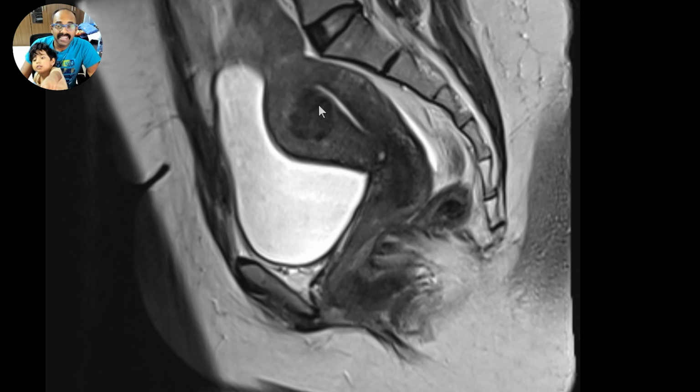hypointense. Daddy, what is that? Yeah, this is a fibroid. You know what this is? No. It is a fibroid. No. It's a benign tumor.